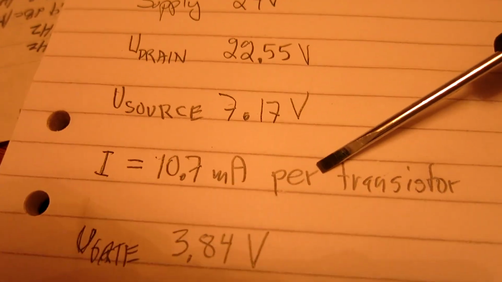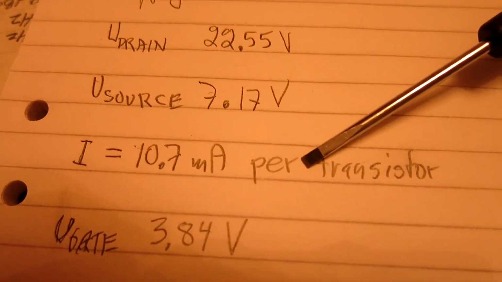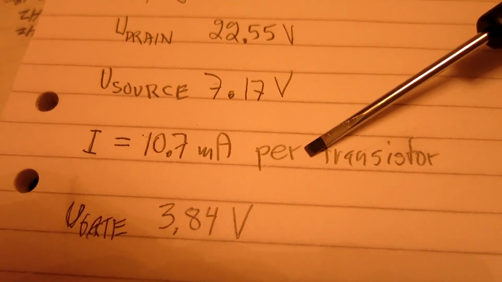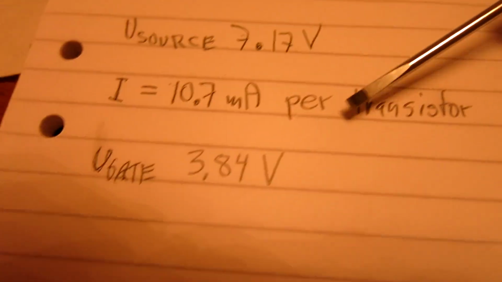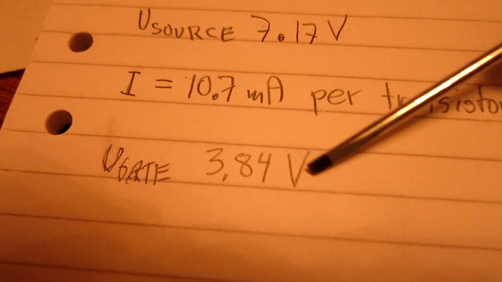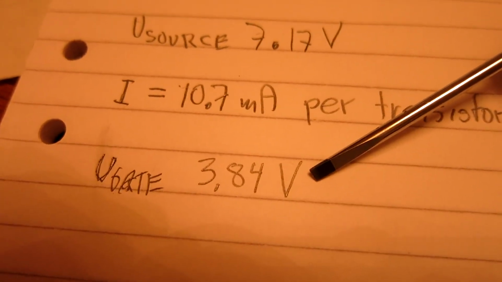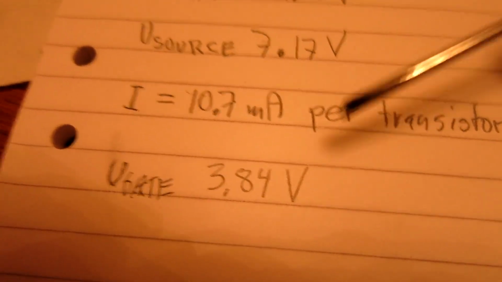I could probably use significantly fewer transistors at no loss of performance. The voltage on the gate is 3.84.